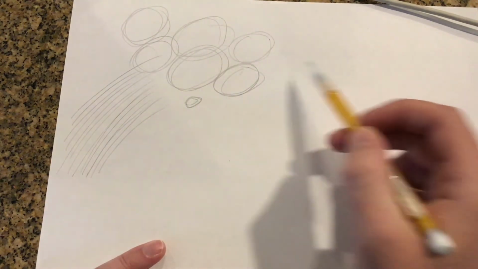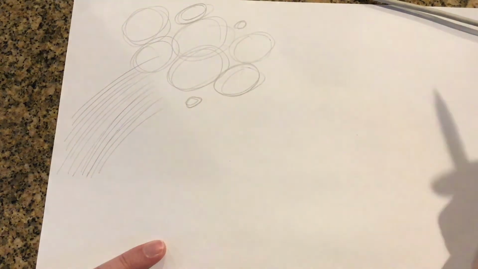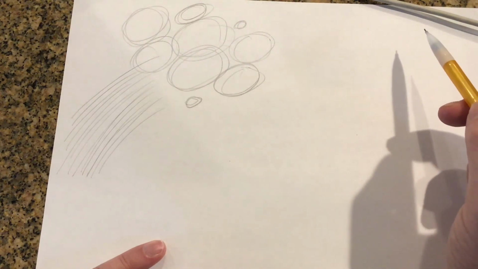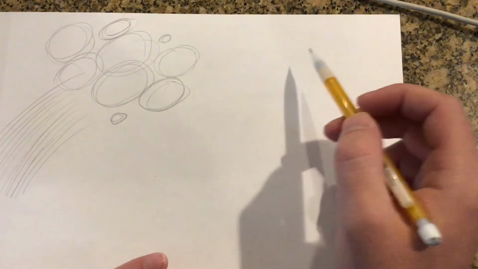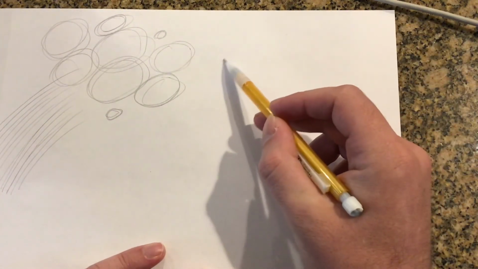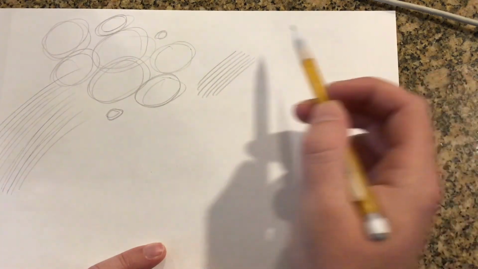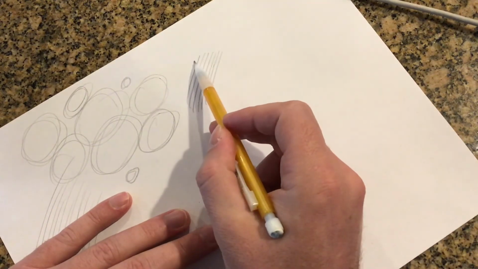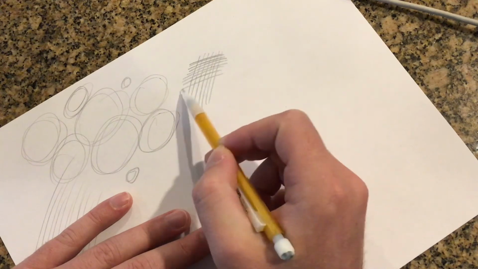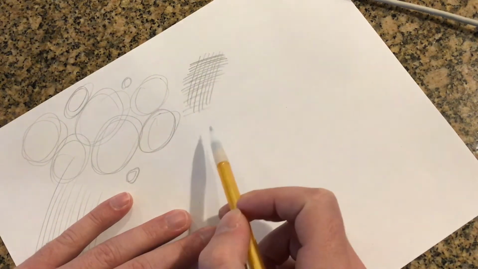Do a variation of sizes. I did some large ones, some medium ones, some small ones. So yeah, that's good. Now we're gonna start creating value, and one way to create value is by cross-hatching, and this is cross-hatching. So we're doing parallel lines, and then I'm gonna turn my paper like this and do some cross-hatching, and then you're gonna wanna kind of space out your lines as you get farther and farther out.